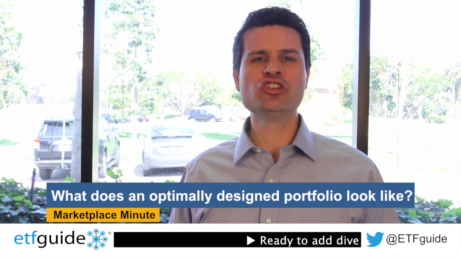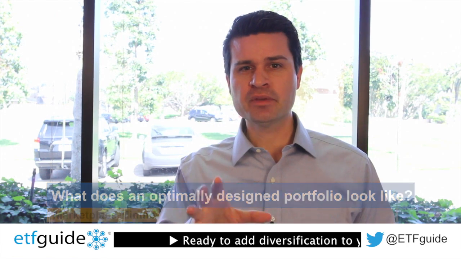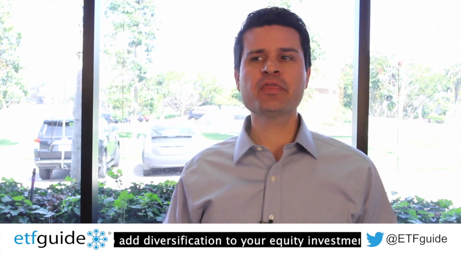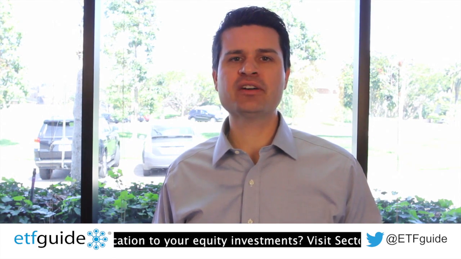What does an optimally designed investment portfolio look like? It's a great question. Well, I want you to think about it in this way. In terms of core portfolio and non-core, of course the non-core complements the core. So think about the core of your investment portfolio as the foundation of a house. Now the foundation obviously has to be on a solid footing, and the core of the portfolio should be likewise on a solid footing of low-cost exposure to all the major asset classes or investment categories.